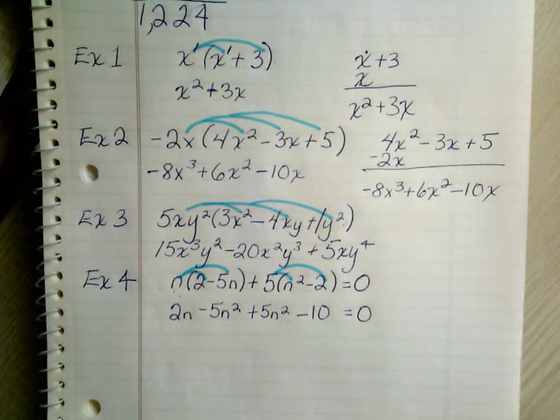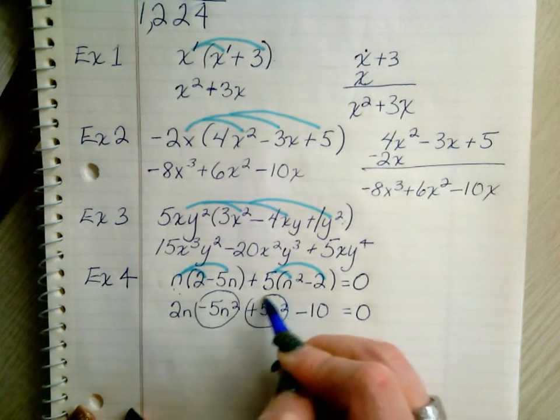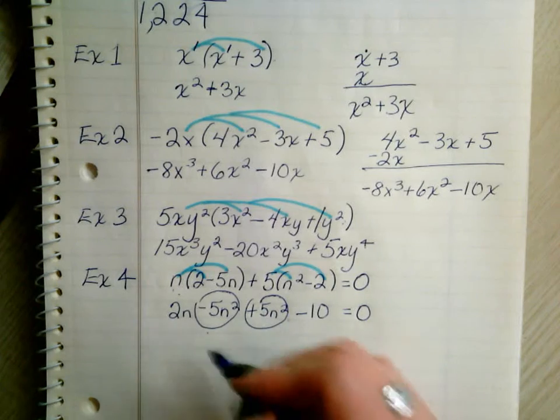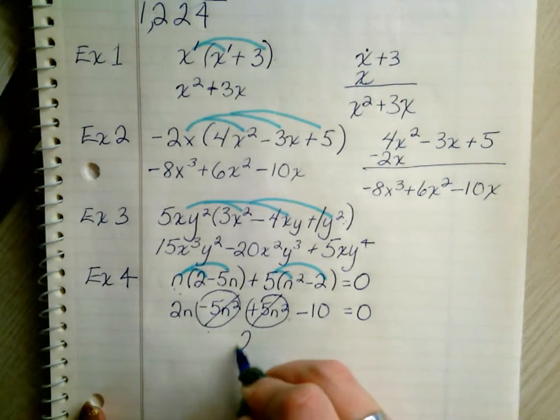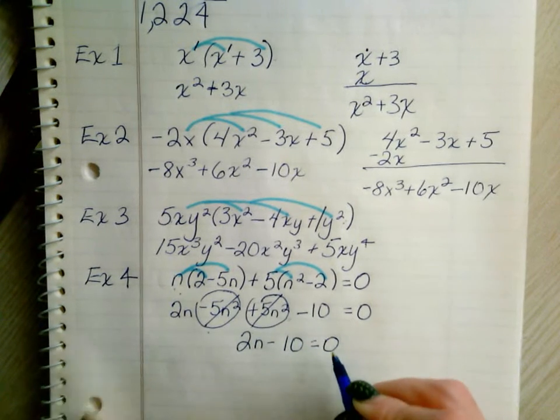Once you've got it fairly simplified, you want to collect all your like terms. The n squareds, if you add them together, what do you get? 0. They cancel themselves out. Yep. The property of opposites states that a negative number added to its opposite equals 0. So those two cancel each other out, leaving us with 2n minus 10 equals 0.